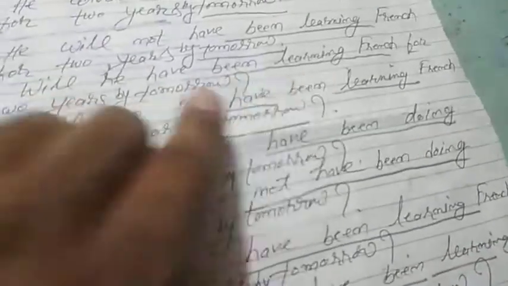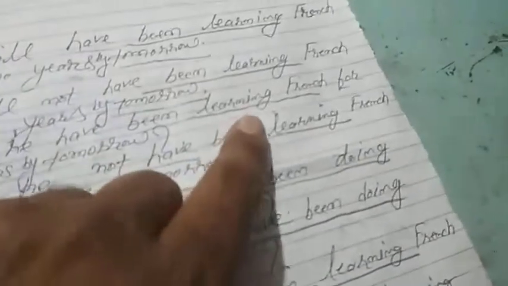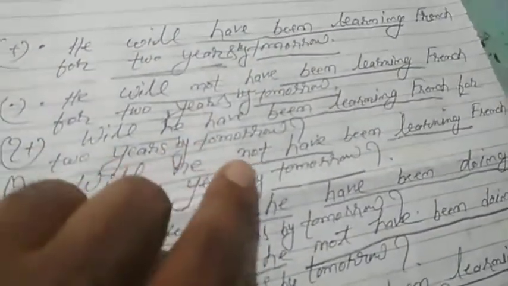For example, will he have been learning French for 2 years by tomorrow? Here it is always have, never has.